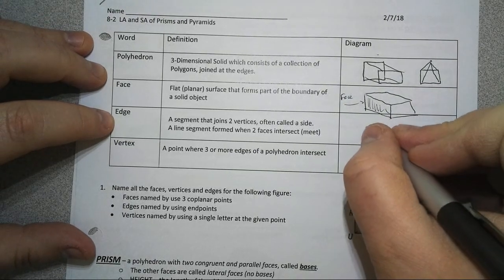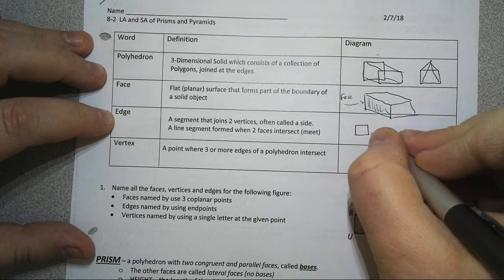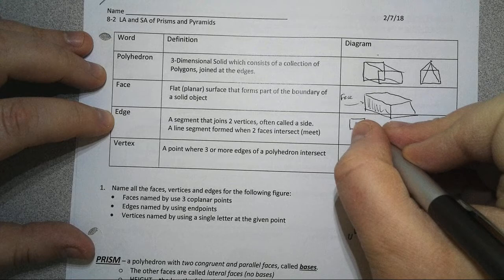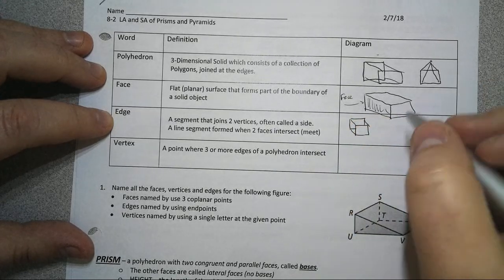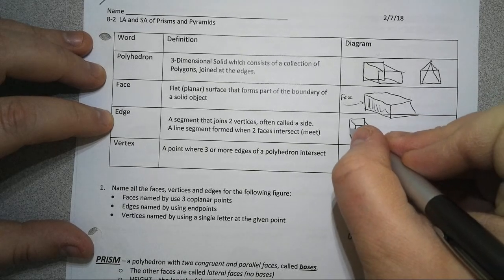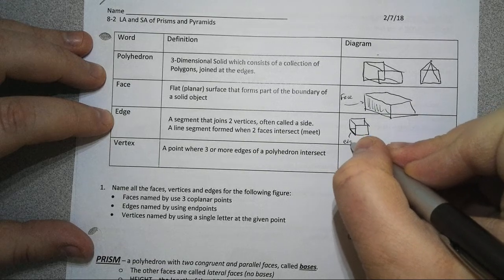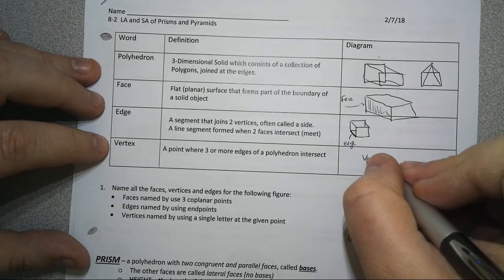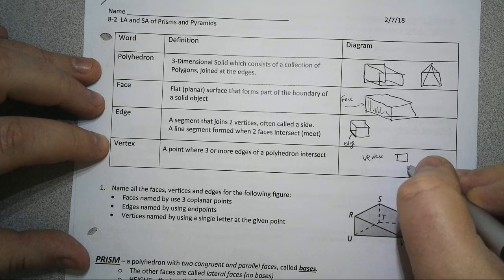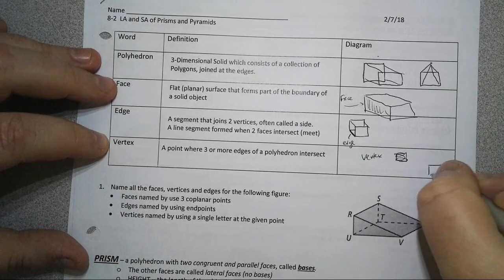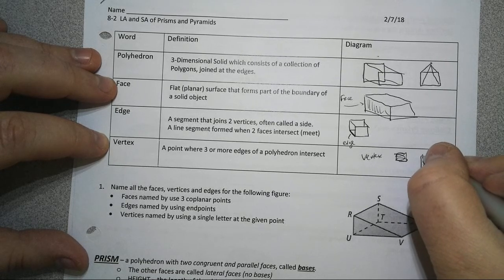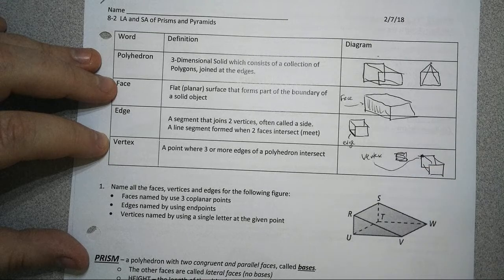Okay, an edge. Same thing. We have a rectangular prism here. Connect the corners. So an edge would be this part down here, a segment that joins 2 vertices, called the side. So this line right there, that's an edge. All right, and a vertex is the same thing here. That's not very well drawn. Connect these all. The vertex is the corner right there where those meet.